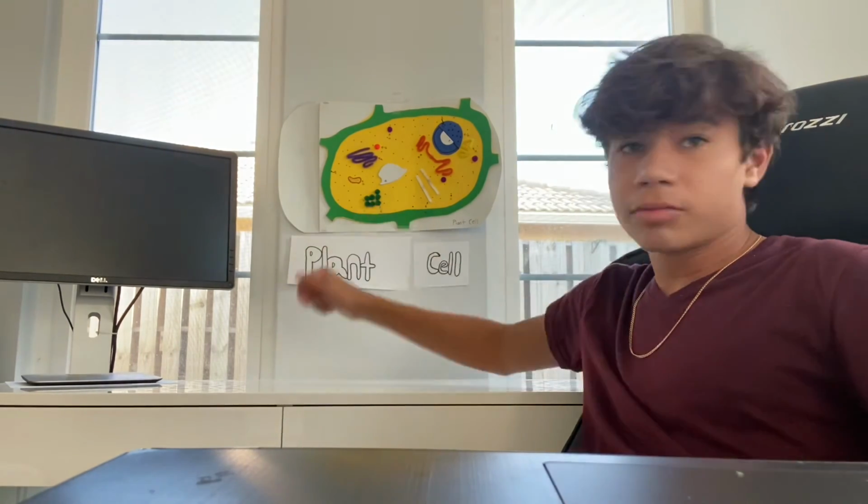Next, we have the plastids. For this part, I used 7 green puffballs to represent the cell part. This is a small double membrane organelle. This part is involved in cellular shape and transports materials within the cell.